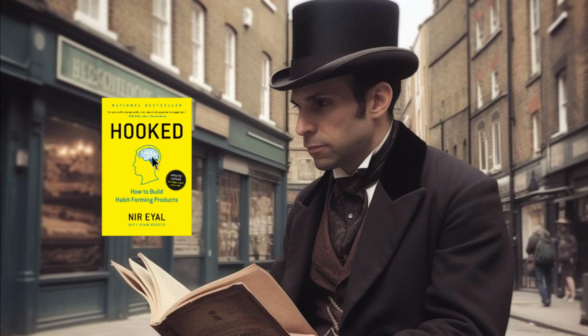Here are some examples of how companies get users to invest in their products. Social media. Social media platforms like Facebook and Twitter encourage users to invest their time by making it easy to share content with friends and family. Games. Games encourage users to invest their time and effort by making the game challenging and rewarding.